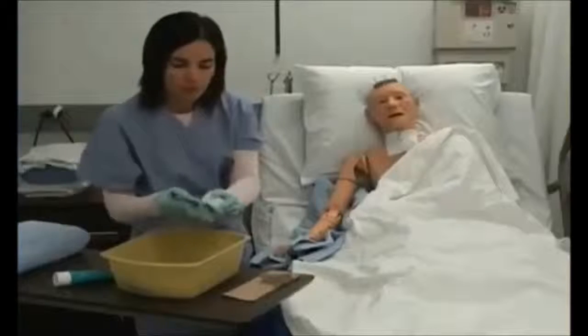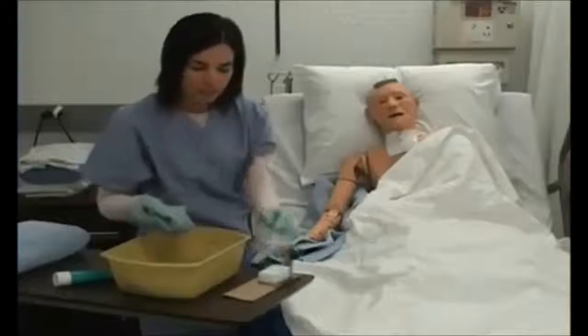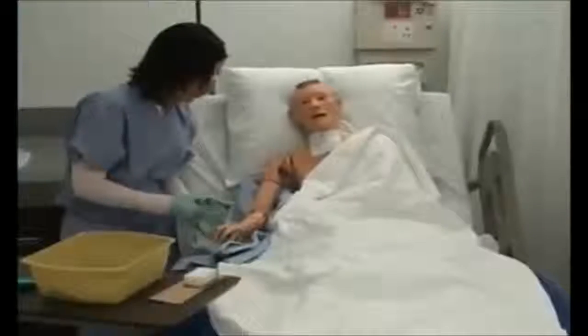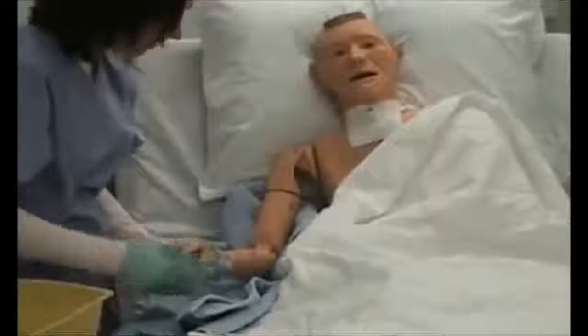I'm going to put some soap on my washcloth and put my soap to the side or in a soap dish. Careful not to put it in the water and make the water soapy. I'm going to be starting with the hand and moving my way up, careful to support the arm as I'm doing so.